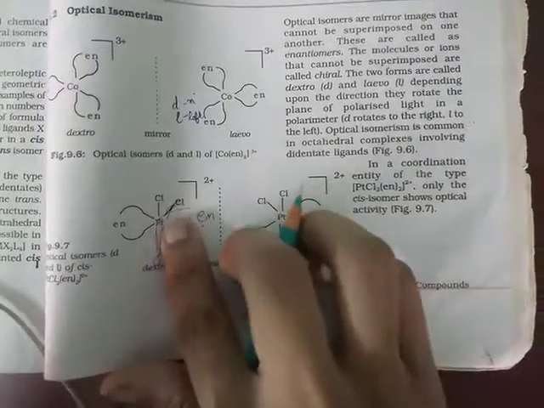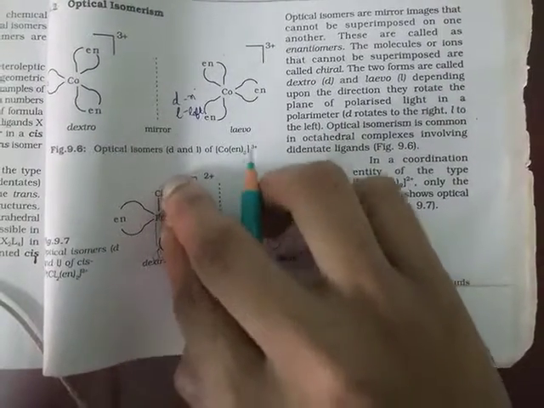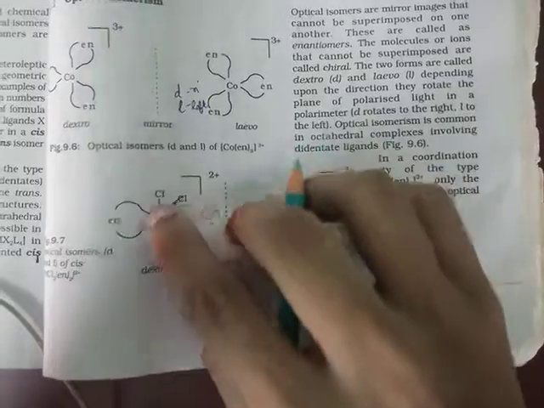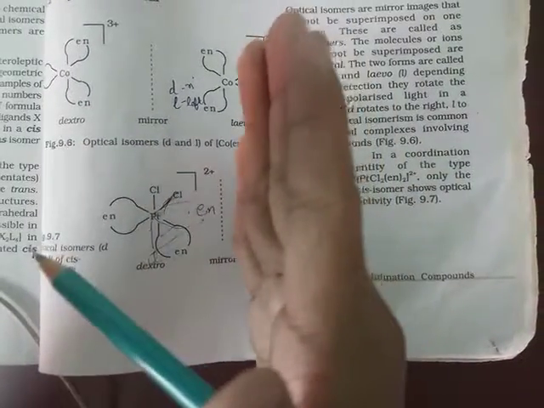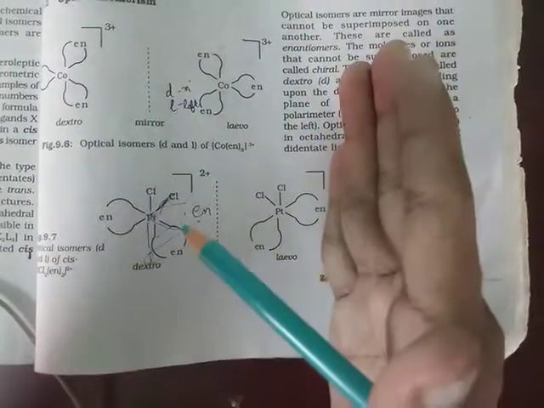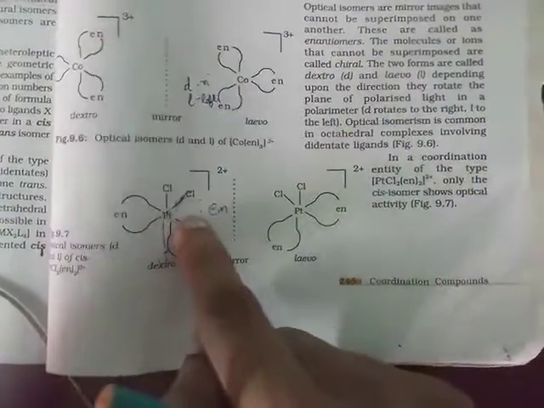If you're visualizing this, this thing will vanish, there will be one en over here and there will be one Cl over here. If you put a mirror image now, the same structure will be formed. Exactly the same structure over here will be formed.